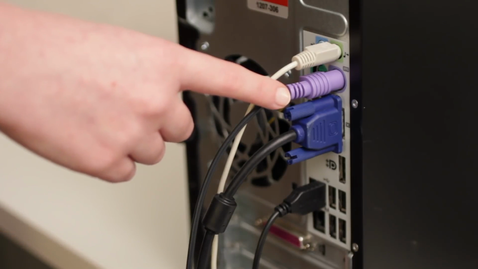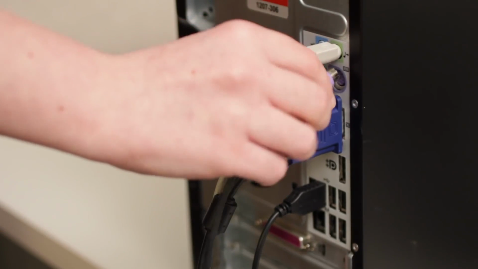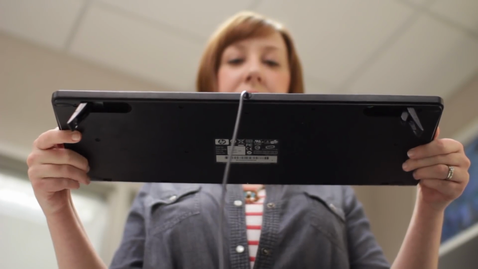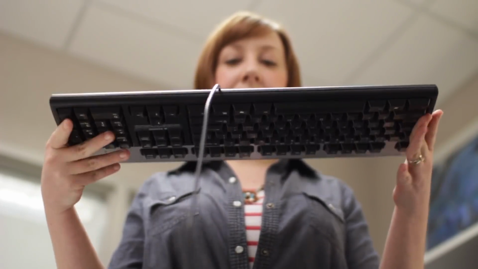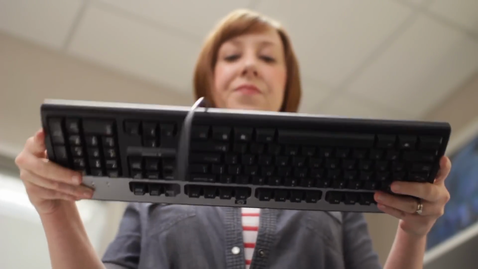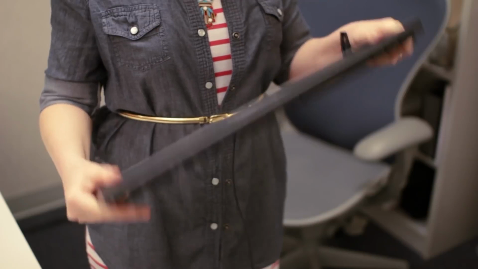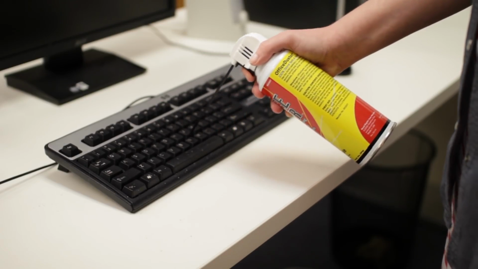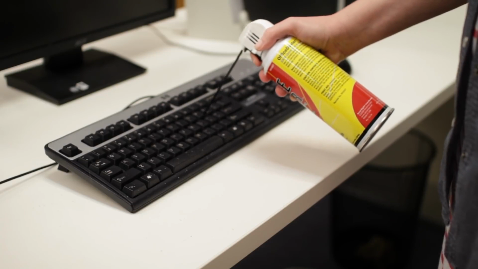If it has a PS2 connector like this, make sure the computer is shut down, both when you unplug the cable and when you plug it back in. To clean your keyboard, turn it upside down and gently shake it to remove any dust, dirt, or crumbs. It's not uncommon for stuff to get stuck inside, which can affect the way your keyboard works. You can also use a can of compressed air to really get between the keys.